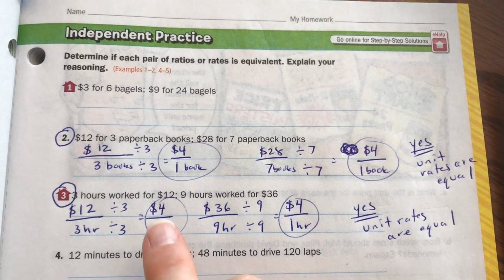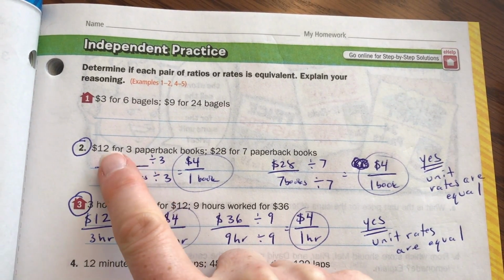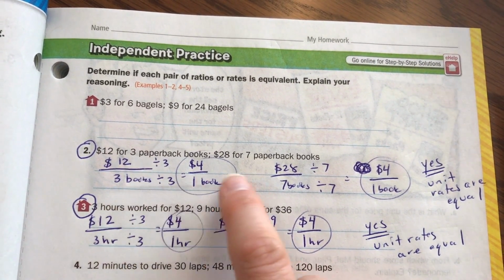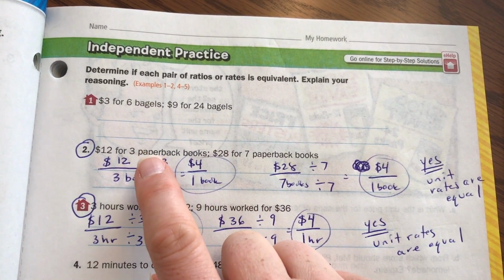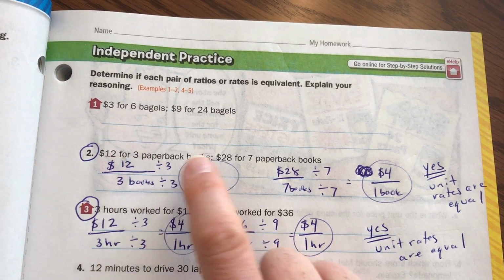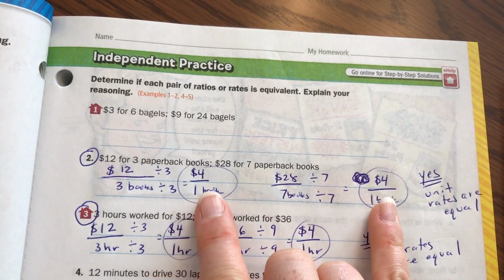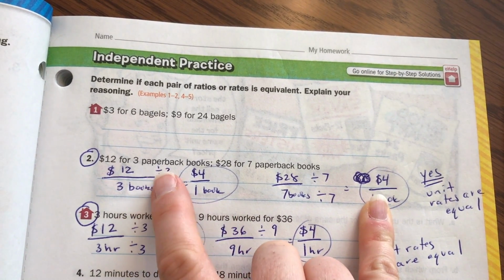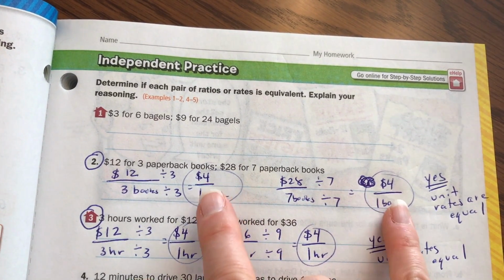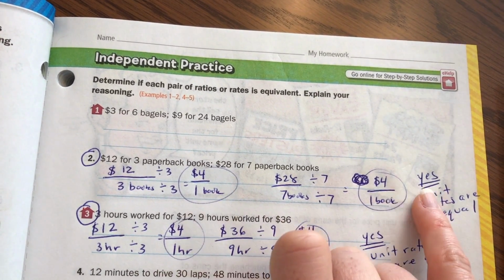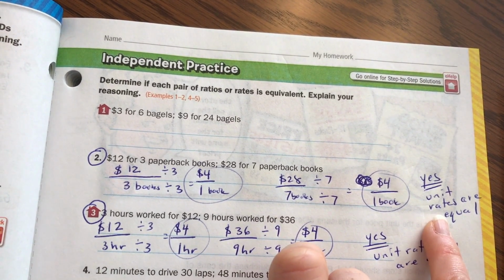All right, let's look at number 2. We had the 2 rates turned into fractions. So 12 to 3, $12 for 3 books, $28 for 7 books. Now, I found the unit rate because 12 can be divided by 3 and 28 can be divided by 7, so we can get ones in the denominator. So I set this up to find the unit rate. 12 divided by 3 is 4. 28 divided by 7 is 4. The 2 unit rates are equal. So yes, the rates are equal because the unit rates are equal.